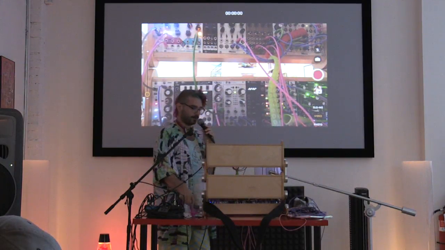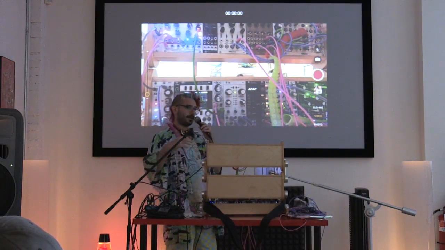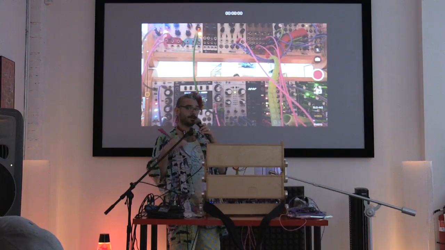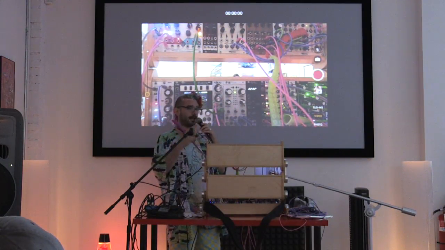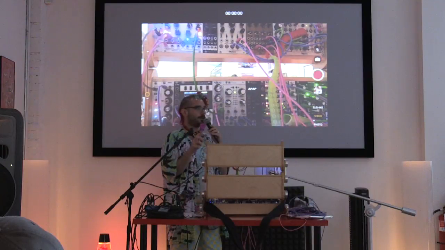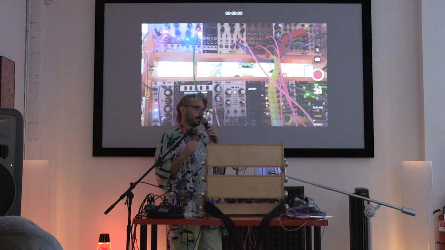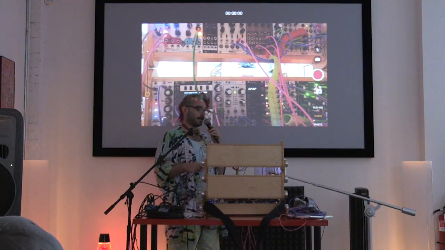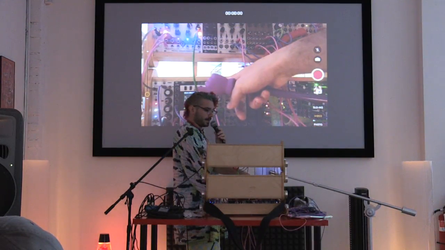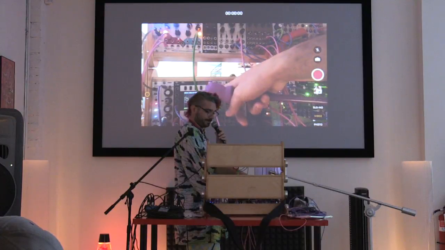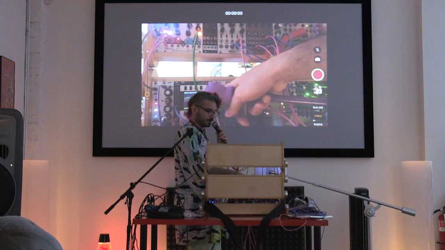And this is very much the sort of style that I personally make music in, but also that I intend for my modules to be well suited for, which is a sort of exploratory style of like, I have no idea what's going to happen, but when I turn this dial, it does something, and hopefully that something is musical.